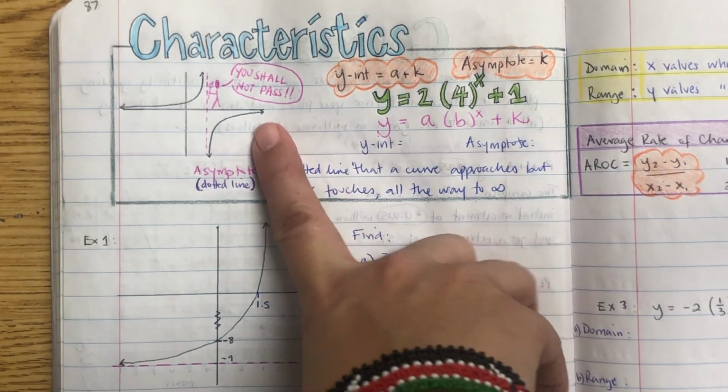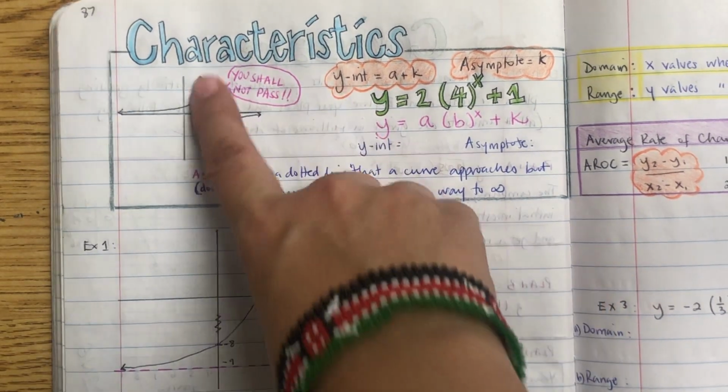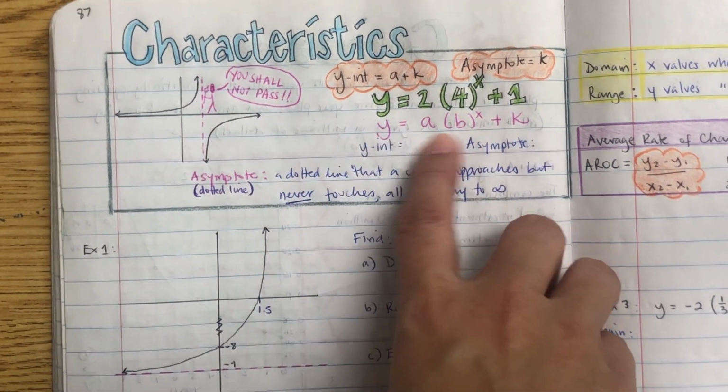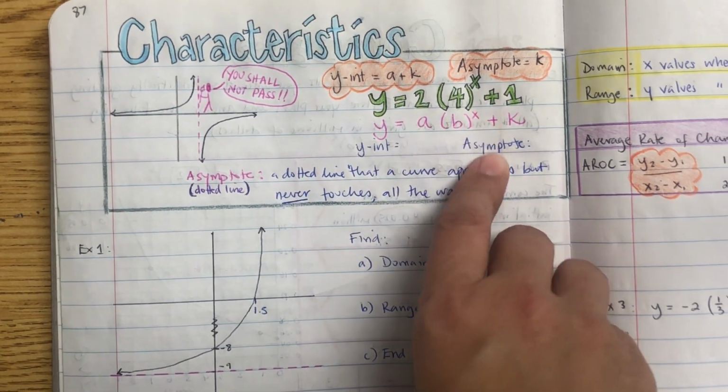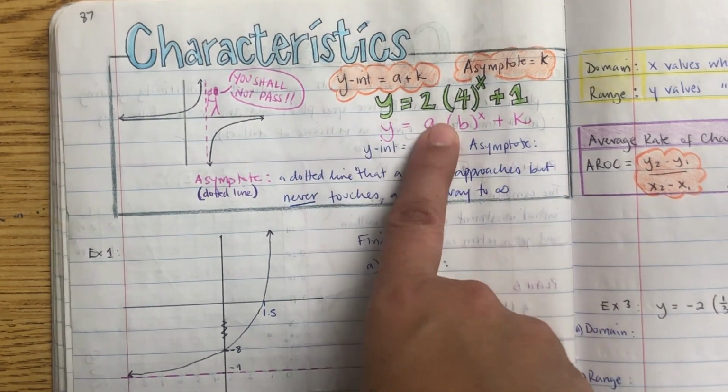All right, so it gets really close to it but never touches. All right, so when you're looking at our exponential function, this is our general form: y equals a b to the x. And you may have a number out here, we call that k. So it may look something like this.